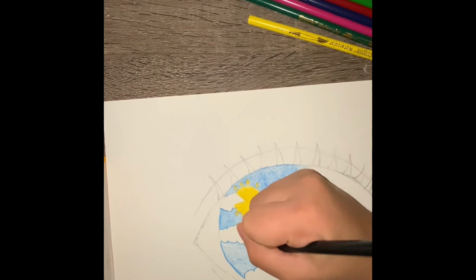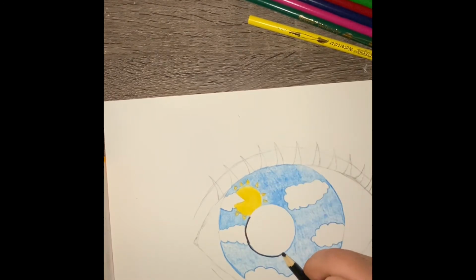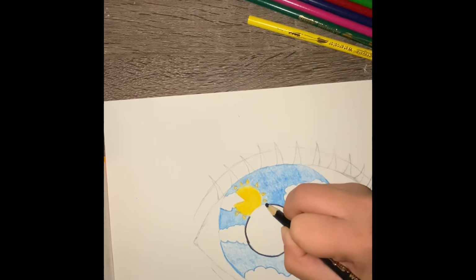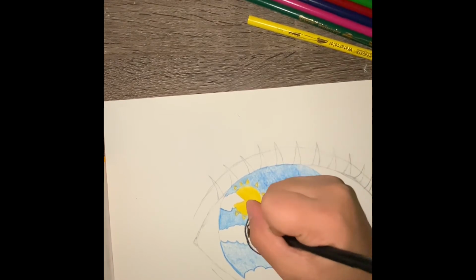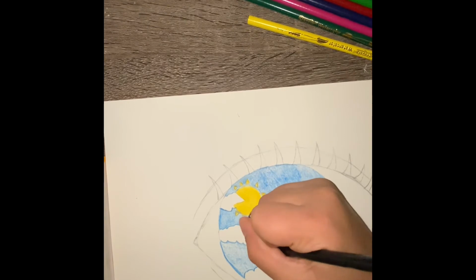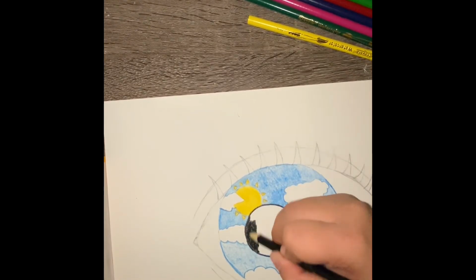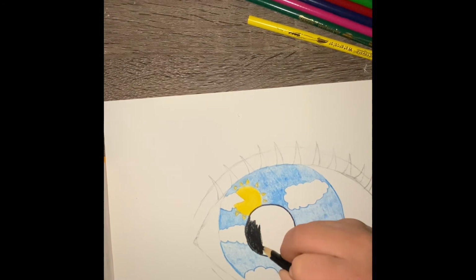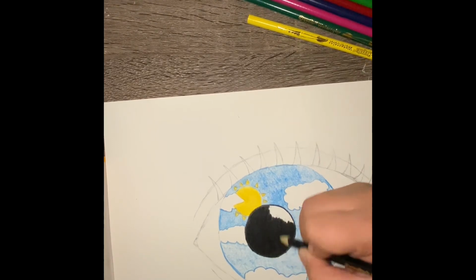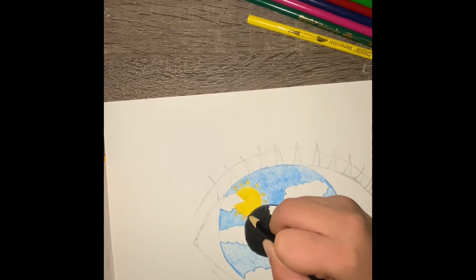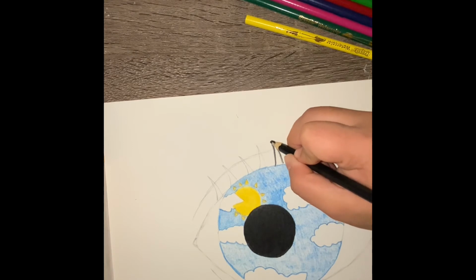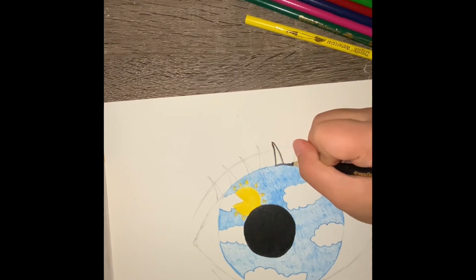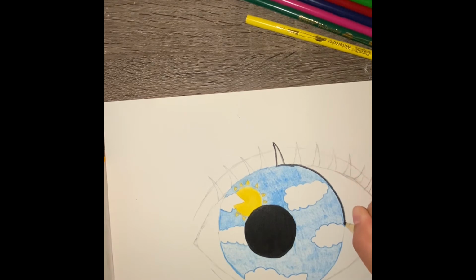After, you're going to grab your black watercolor pencil and you're going to outline the pupil. You're going to outline it and then you're going to color it in dark. After you finish coloring in the pupil, you're going to also go back and color in the eyelashes. And along the way, you can also outline the eye, the eyeball, along with any of the clouds and the sun.